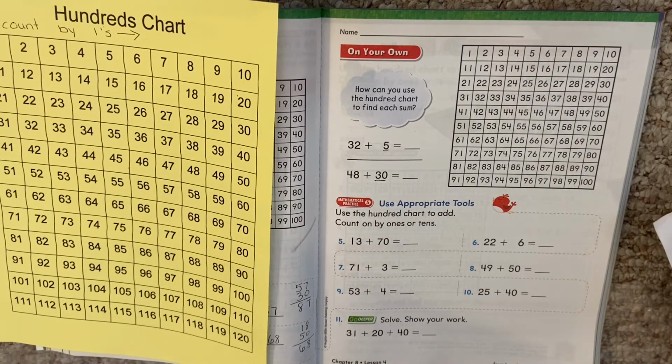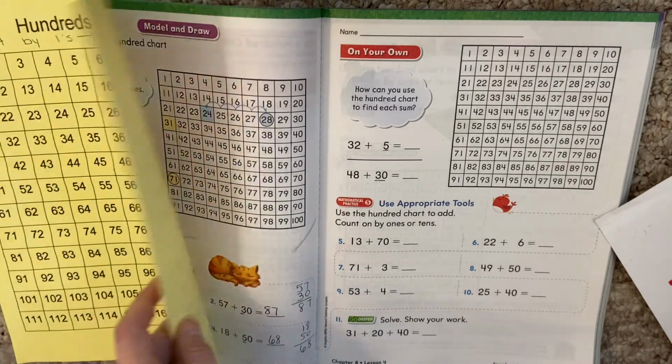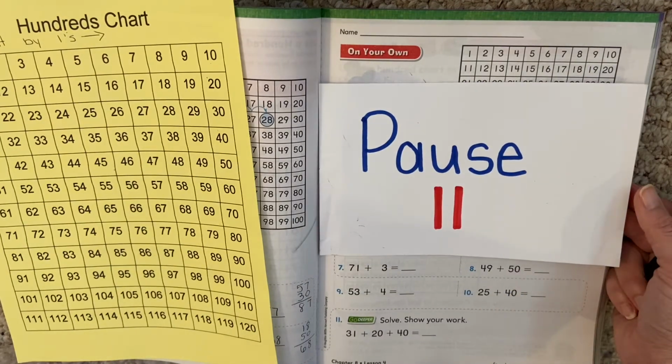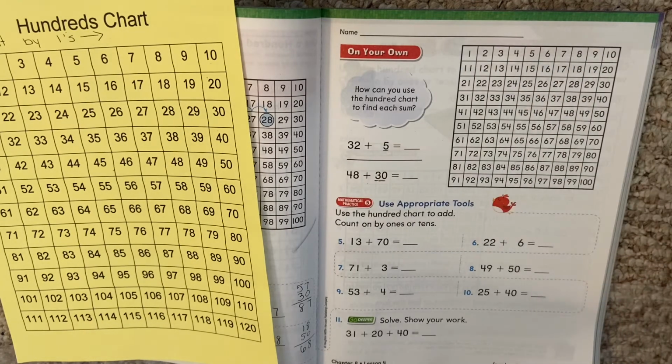You need to draw your circles or line them up like we did on this side. Go ahead, take a peek at your other side to help you figure it out. Hit play when you're ready to check. Right, if you're hitting play, you're ready to check.